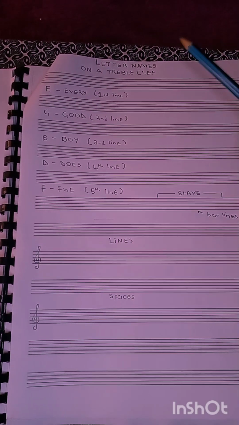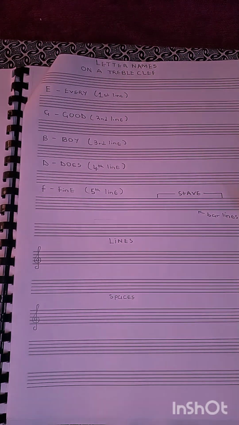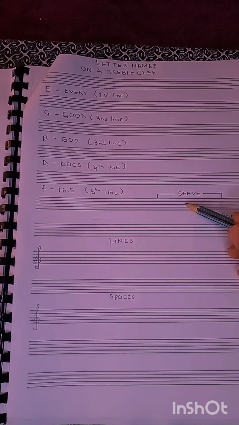Alright, now we are moving on to letter names on a treble clef. But before we go to that, I want to discuss what these pairs of lines that are drawn here mean. You have probably seen this in my video and wondered what these lines represent. Well, these sets of lines drawn one after the other are called staves. A stave is a set of 5 lines and 4 spaces used to write musical notes on. So they have 1, 2, 3, 4, 5 lines and 1, 2, 3, 4 spaces.